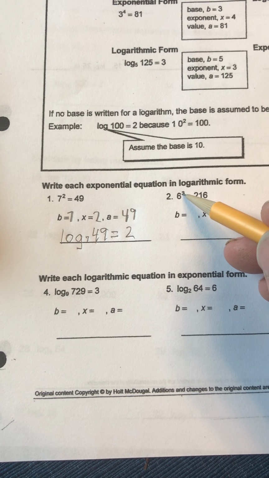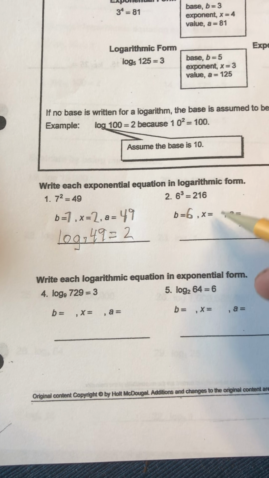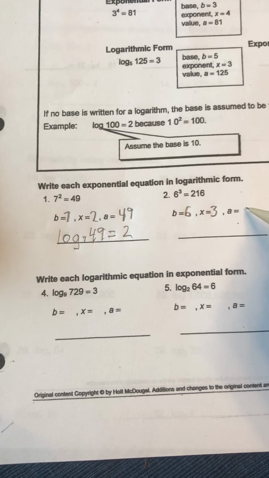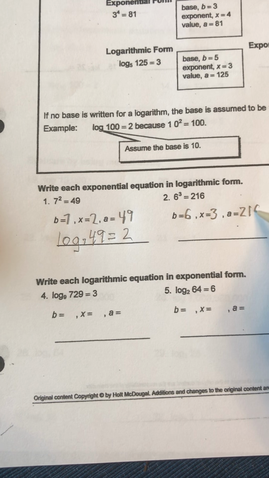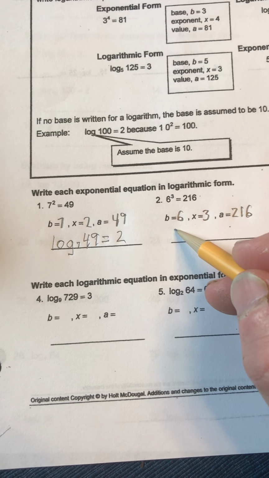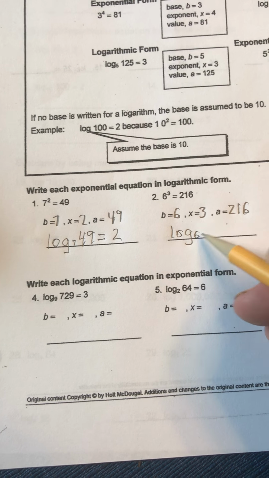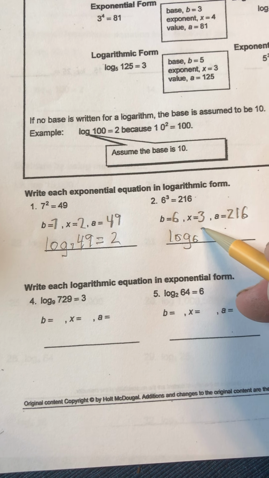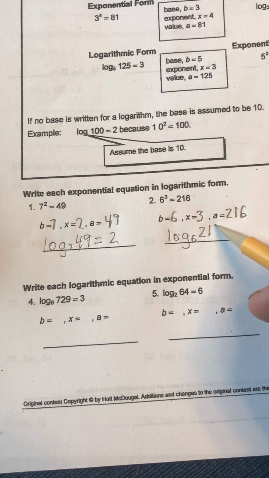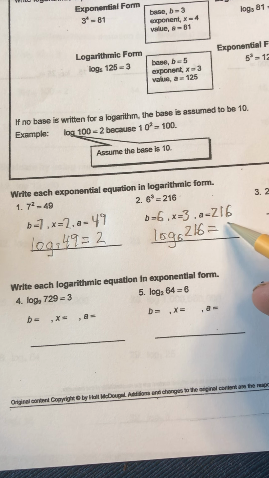Okay, so for number 2, if I have 6 as my base, 3 as my power, and 216 as my solution, I would say log base 6 of 216. Now, 6 to what power would equal 216? That would be the third power.